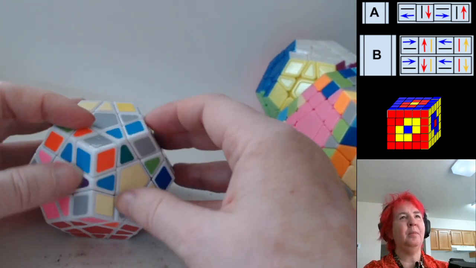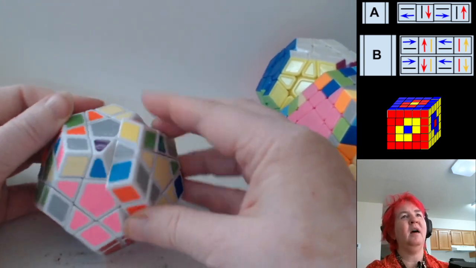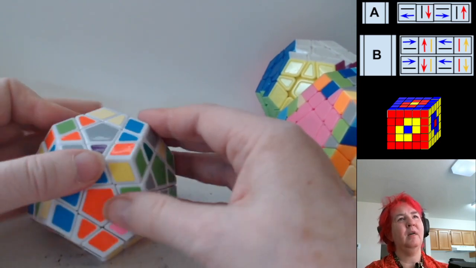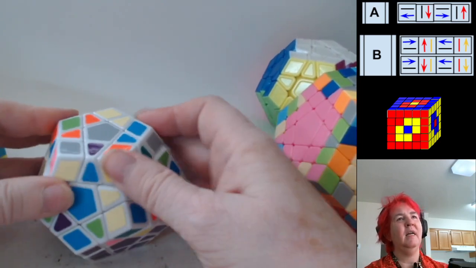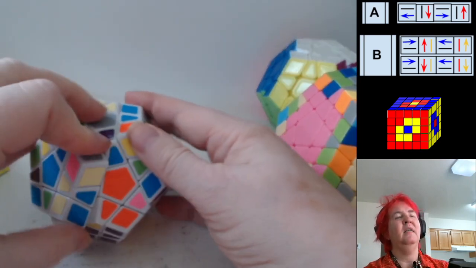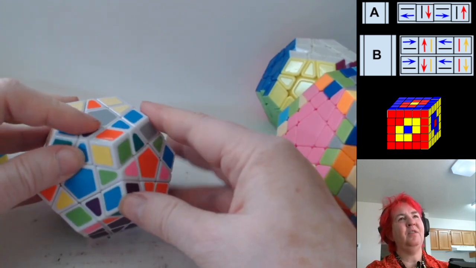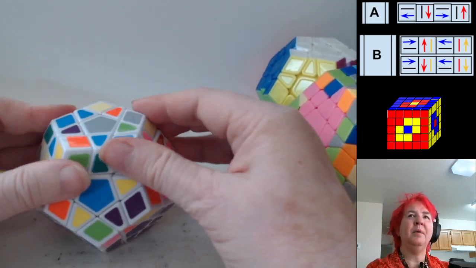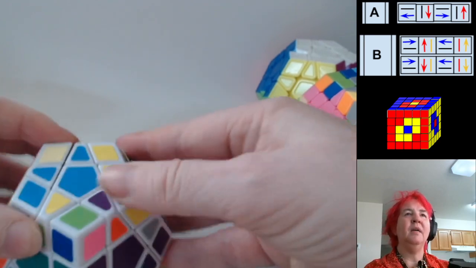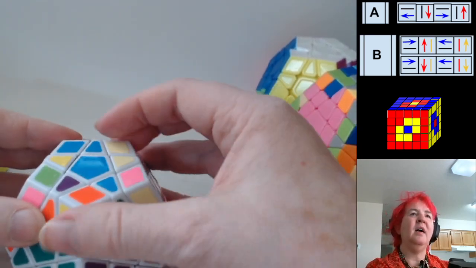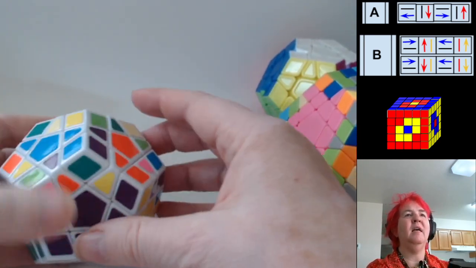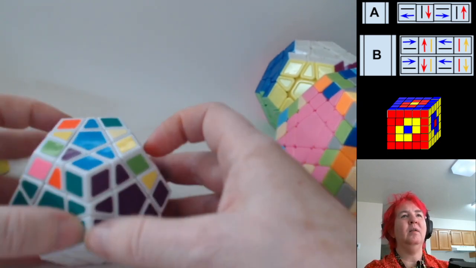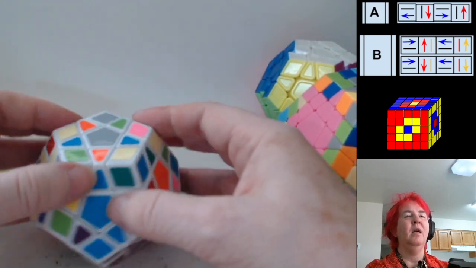Okay, here's a purple and blue. Bring it to the top. Bring it above where it wants to be. Okay, and line it up. Match it to the corner. Slide up, slide down, and reset the corner. So that one's done. 1, 2.